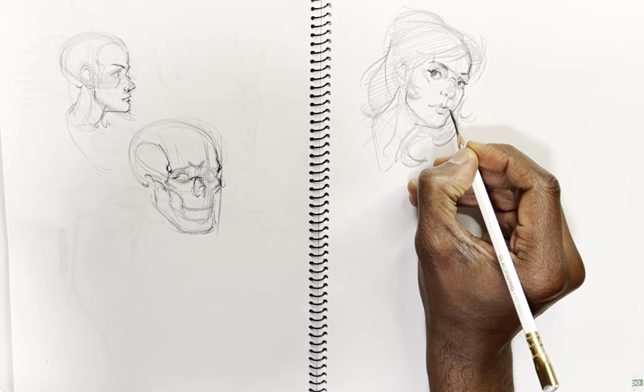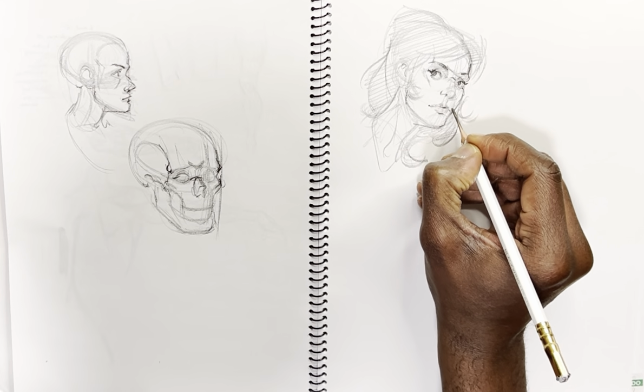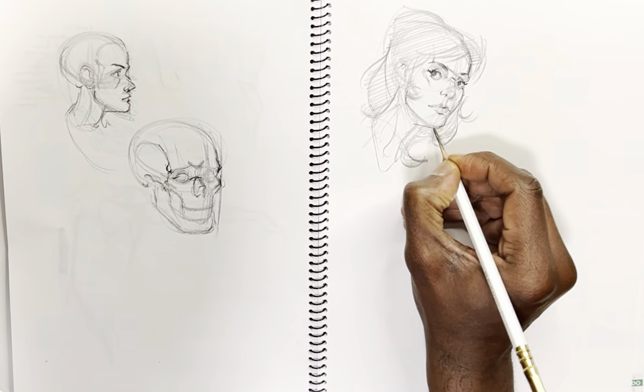The lips, with the mouth, are coming out somewhat.